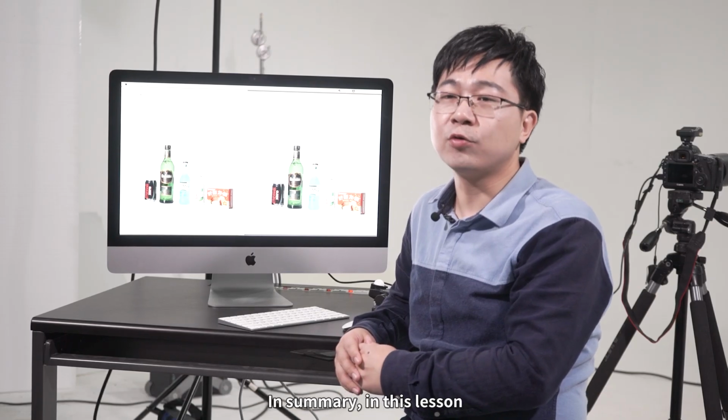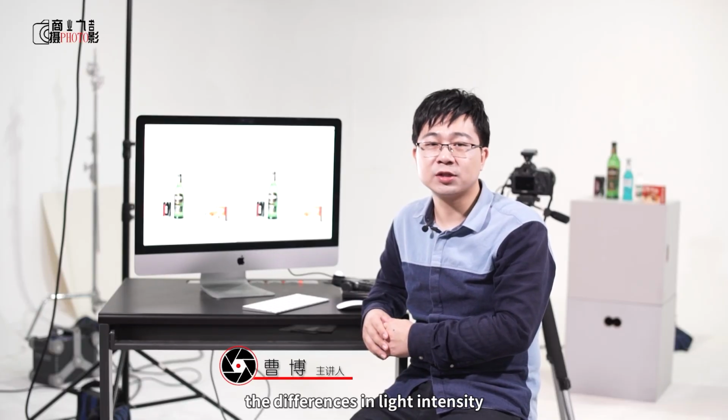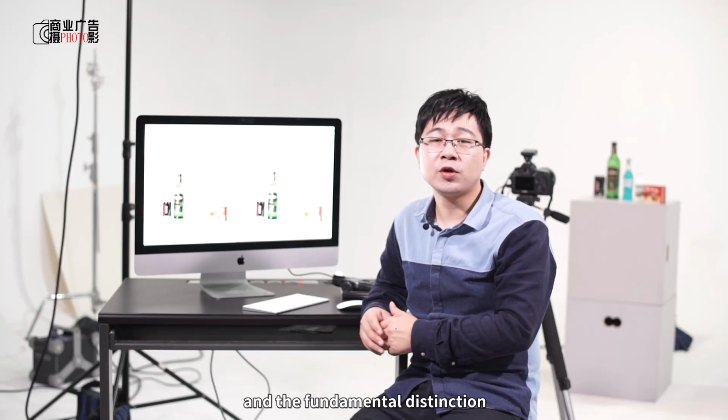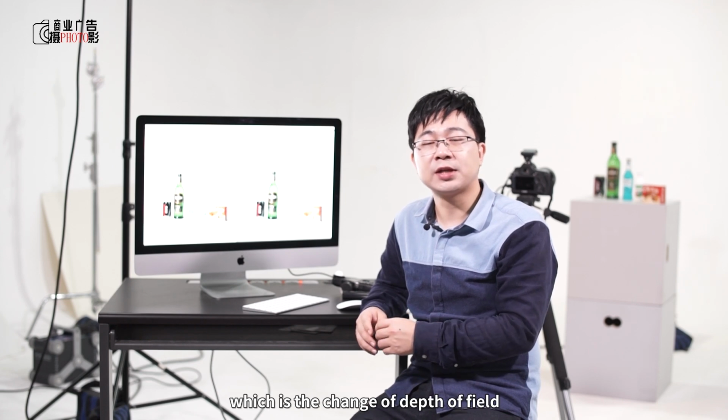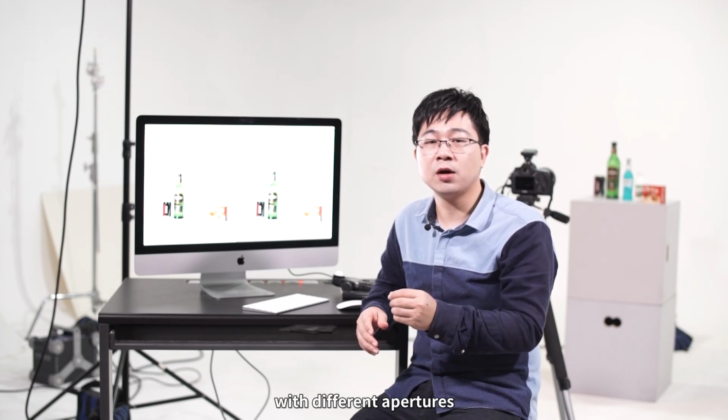In summary, in this lesson, we have learned about the differences in light intensity and the fundamental distinction between strong and weak light, which is the change of depth of field with different aperture.